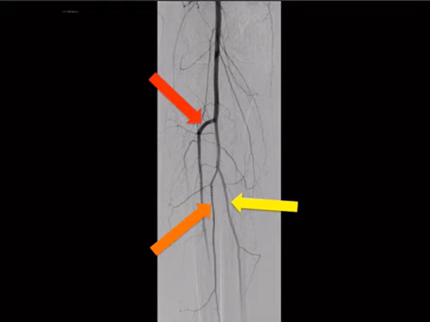Now, getting the other two right is a little tricky, depending on your orientation. So the way to remember it is that the most medial artery is the one that runs behind your tibia. And you can reach down and palpate your medial malleolus, right? That artery there is your posterior tibial.